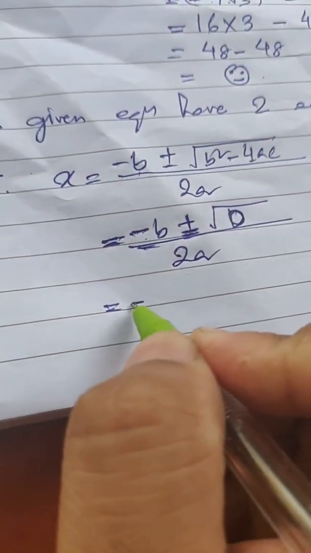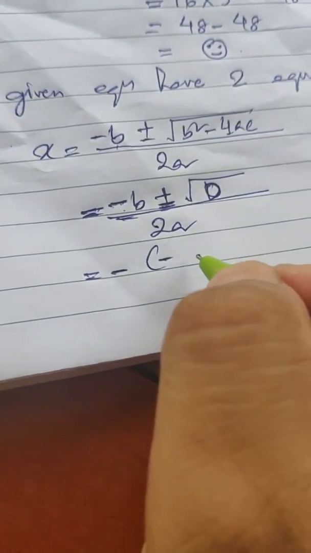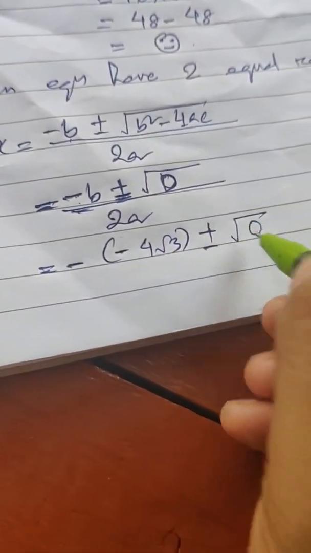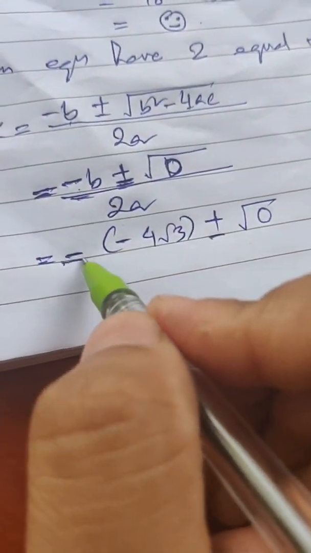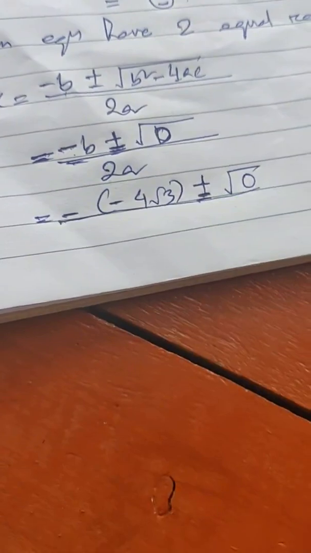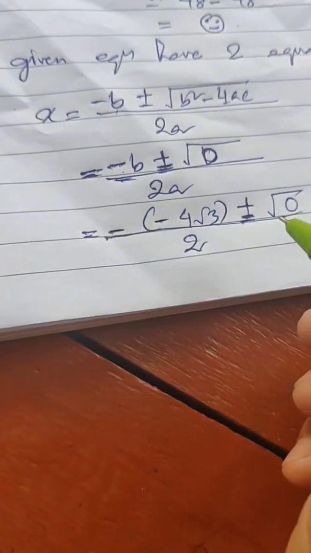So how will we write here? Minus 4 root 3. Okay, then plus minus, what is our D? D is 0, so you can give 0 here. Then from here you can draw the line. Remember that we have minus here, just because of the rule, these things come up. Okay, then 2, what's our a? Our a is 3. Then you can solve this. From here it is very simple.